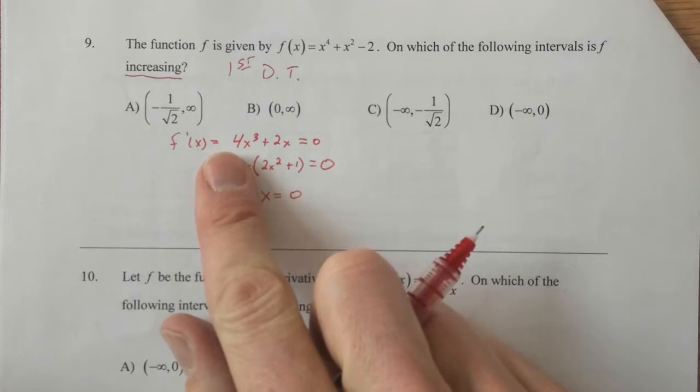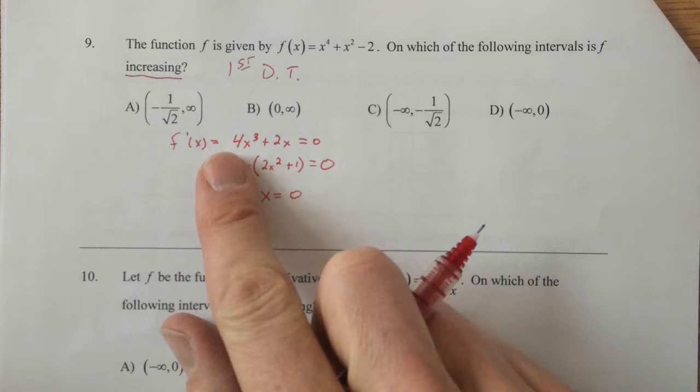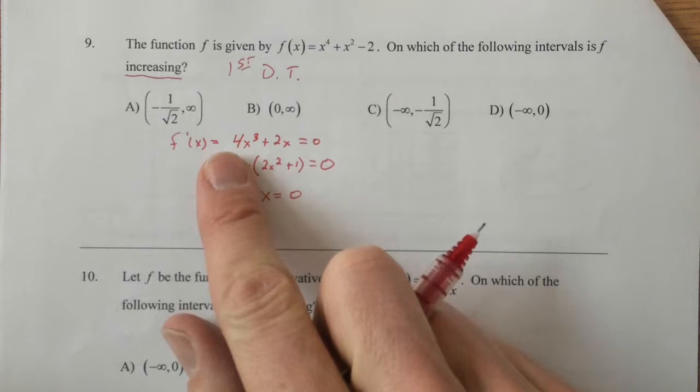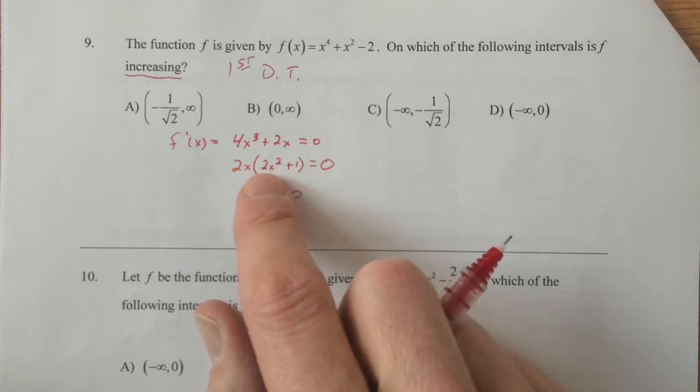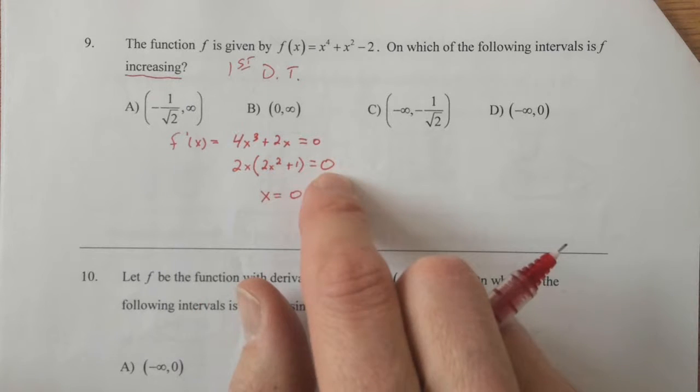When we cover up the 2x, we have 2x squared plus 1 equals 0. Now the eagle-eye observer will notice right away this is never going to be true. We can't square something which has a minimum value of 0, double it, and then add 1 and get 0. It's not possible.